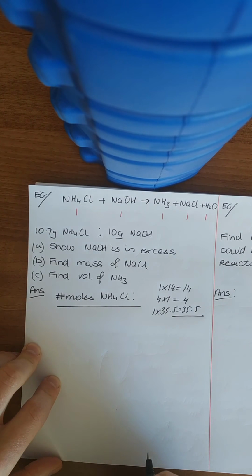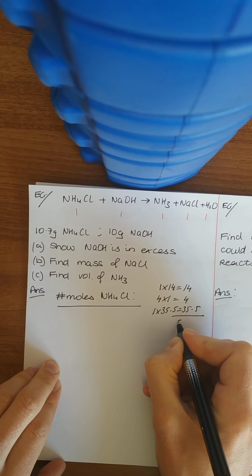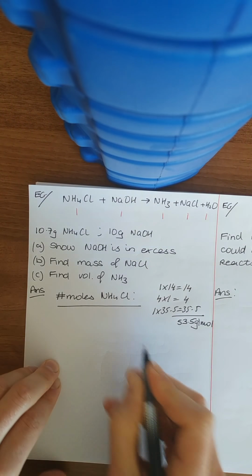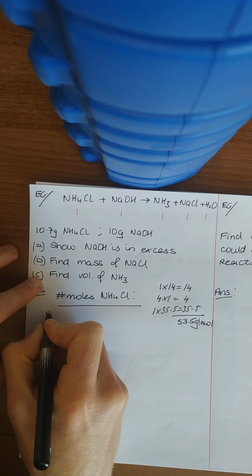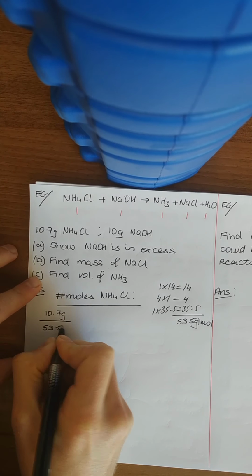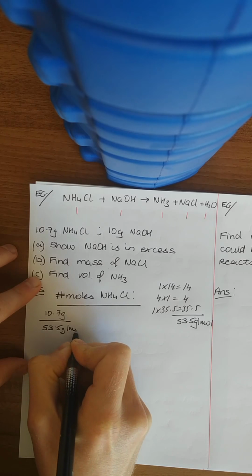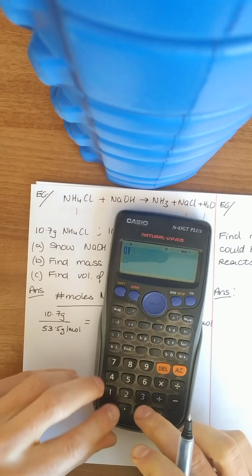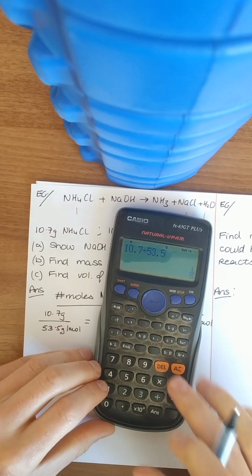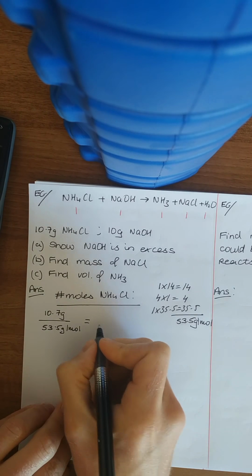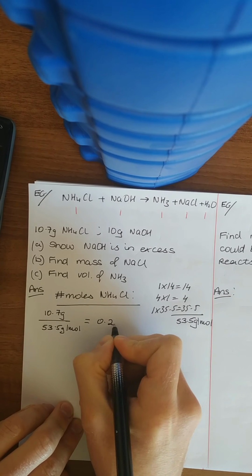You add those up, 35.5 plus 18, 53.5. Going back to moles, you divide. It's 1/5, or I always prefer the decimals as long as it's not recurrent. 0.2 moles.